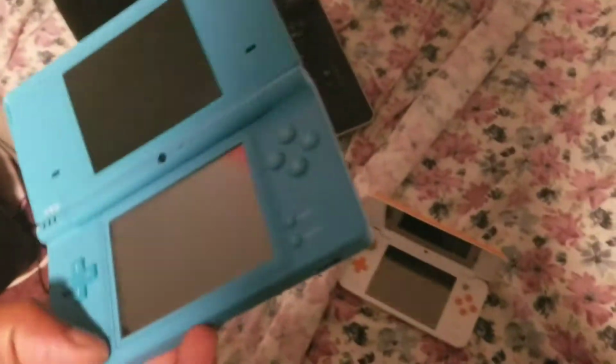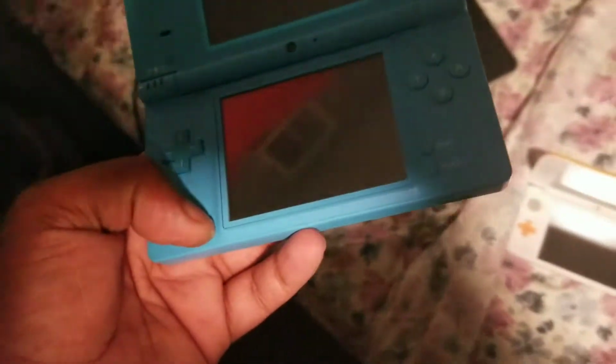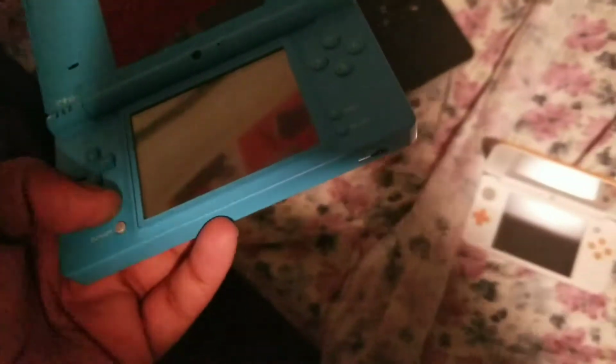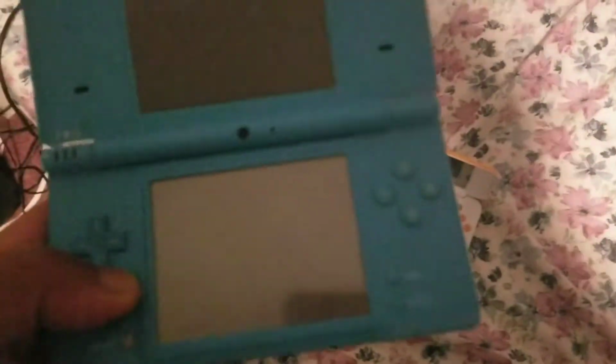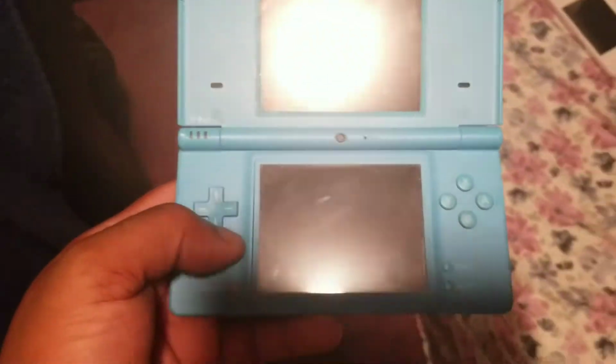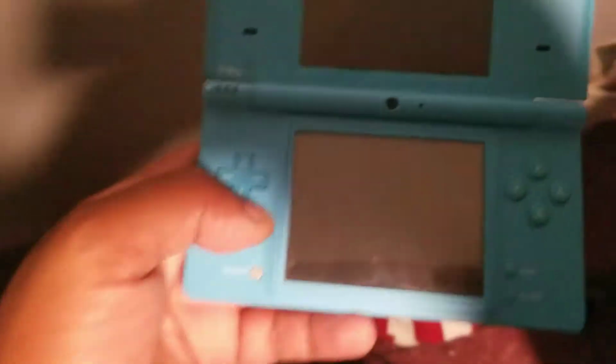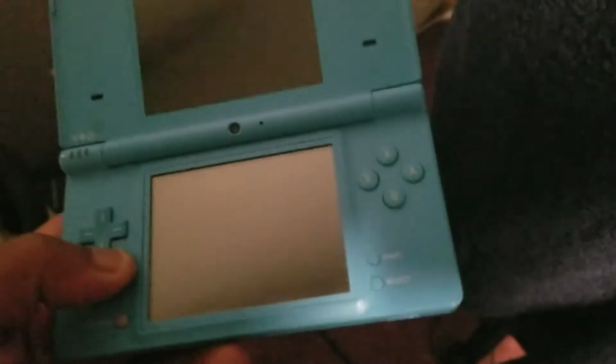So I'm going to show you an example of it. I'm going to show you different firmwares. It's basically a jailbroken device, but I honestly call them development kits because you can actually make homebrew and games for it. You could download this game right now for your DSi, if it's jailbroken and you have the firmware packs and all that stuff.